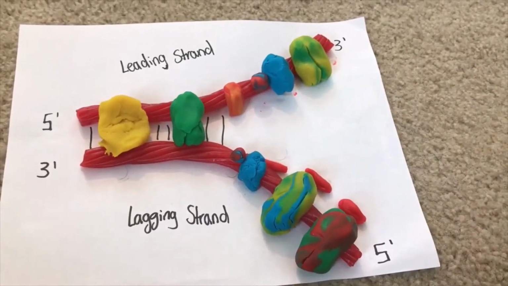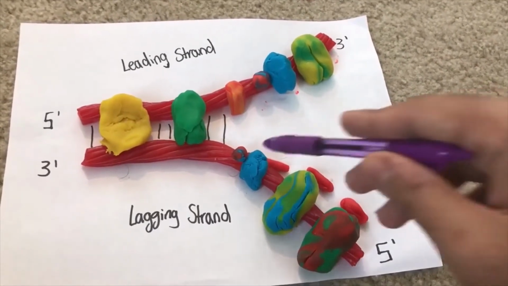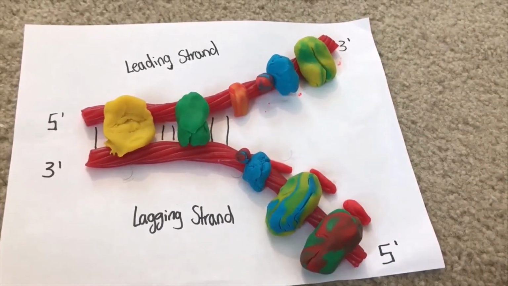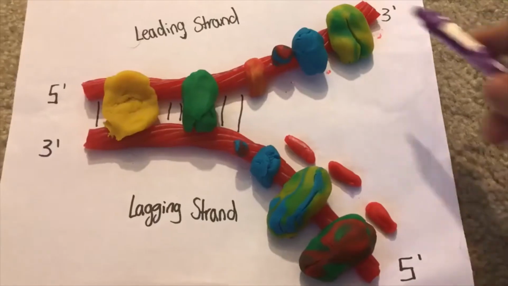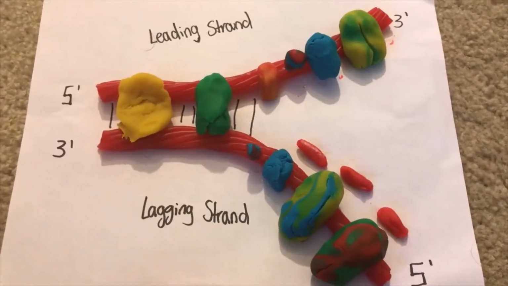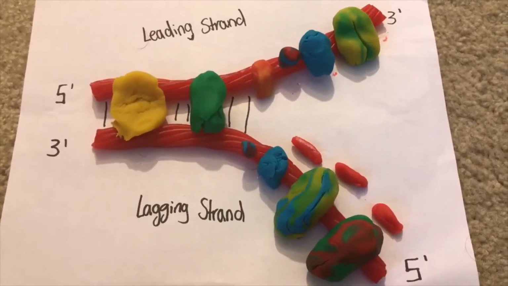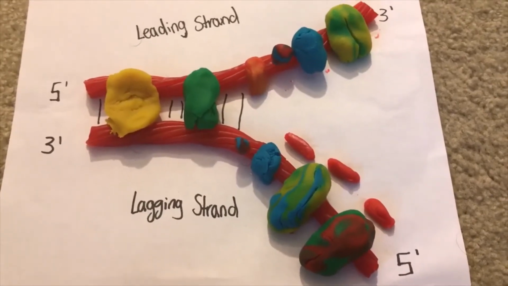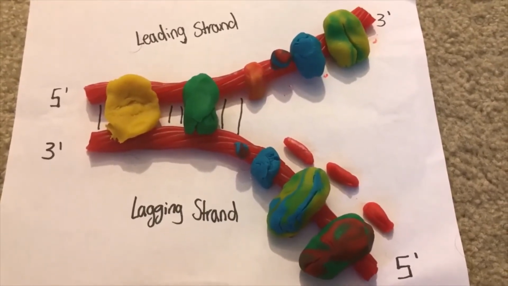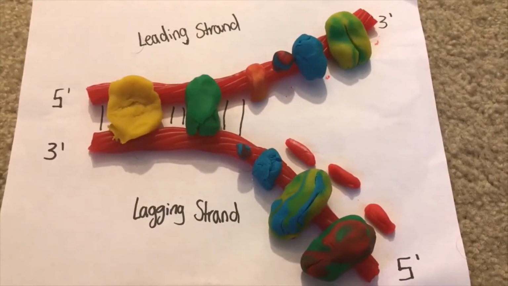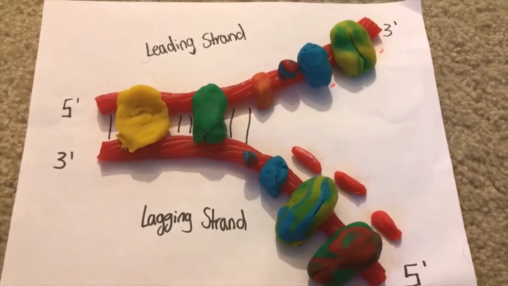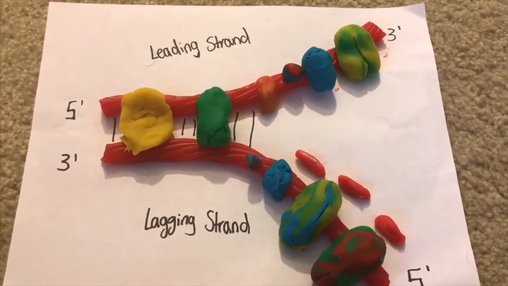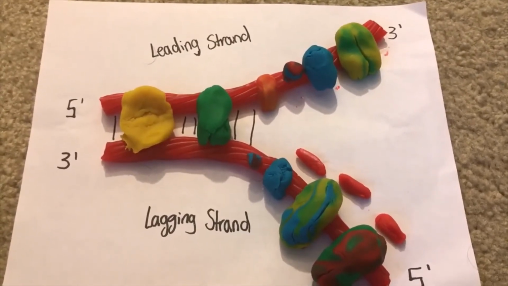RNA primase is represented by the blue molecules and holds a primer that binds to DNA polymerase and allows it to function. DNA polymerase III binds to the primer at the RNA primase and adds nucleotides in order to replicate the strand. The leading strand is replicated continuously, whereas the lagging strand is replicated discontinuously. This discontinuous replication is responsible for creating small segments known as Okazaki fragments.